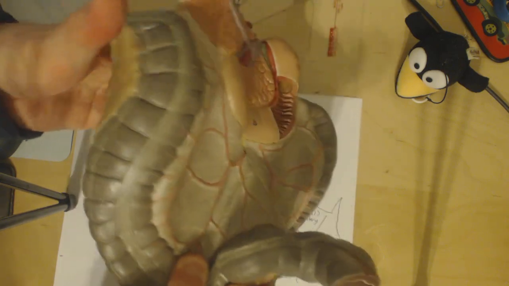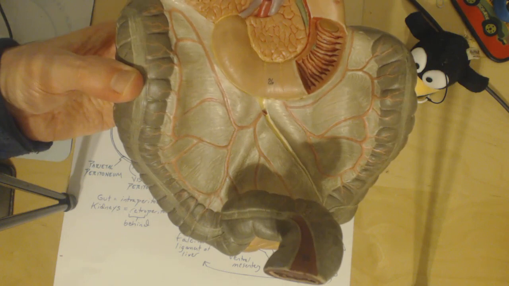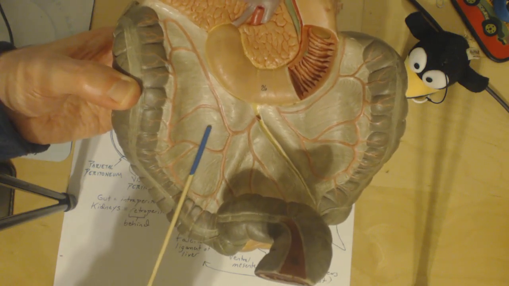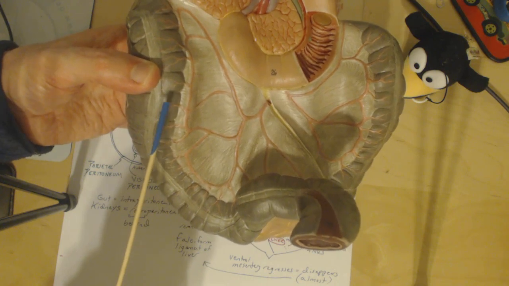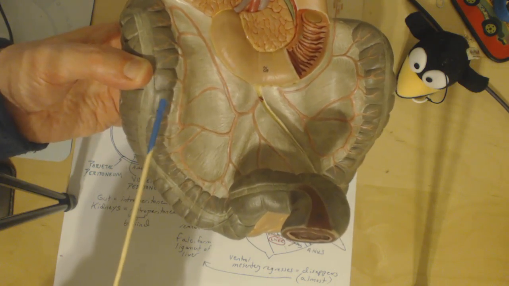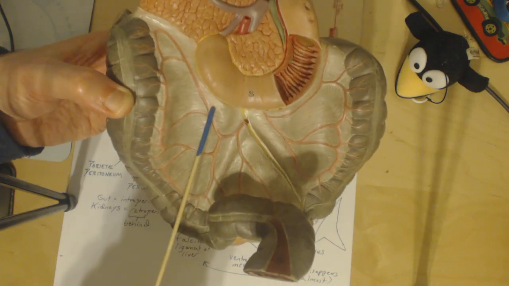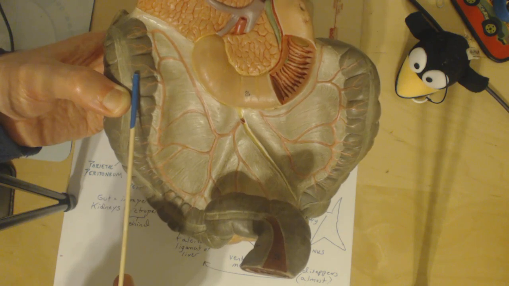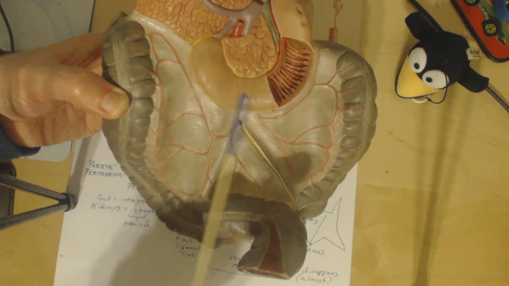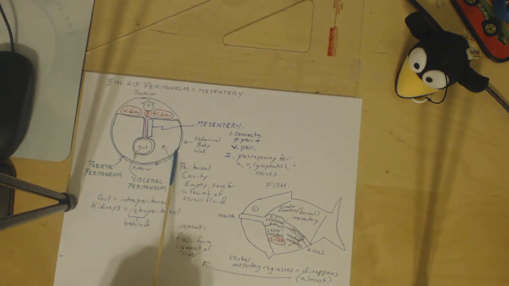On the back side is where we see mesentery. This is, again, the sheet of serous membrane that connects the parietal peritoneum that surrounds organs like your colon and your duodenum. And this connects the visceral layers that are on here with the parietal layer that would be surrounding your body wall.